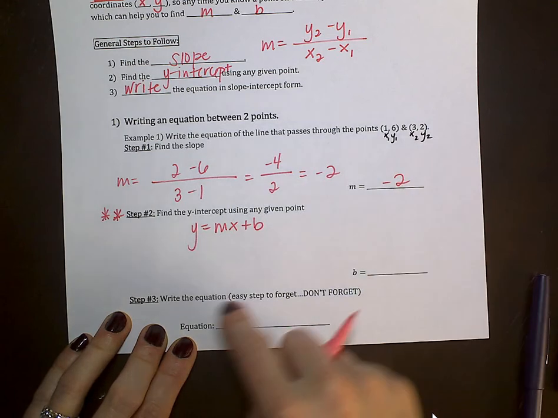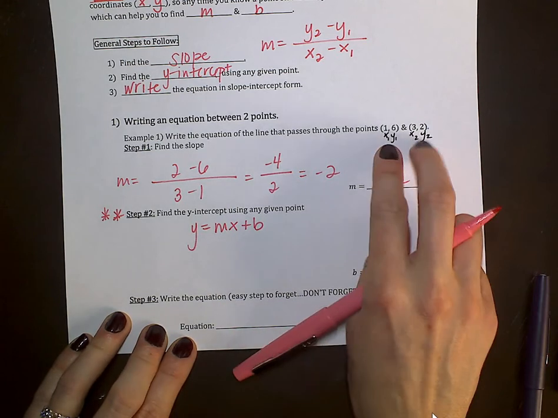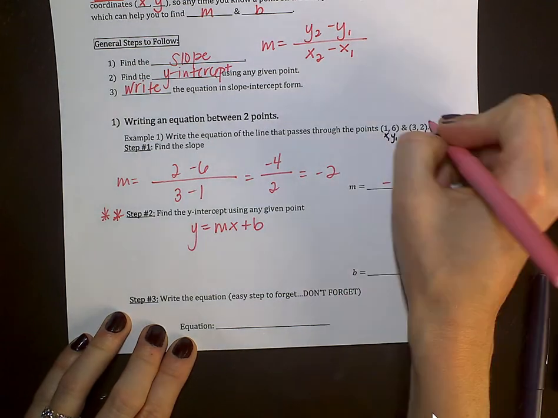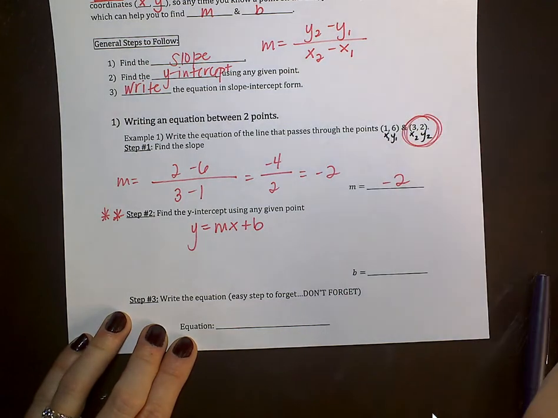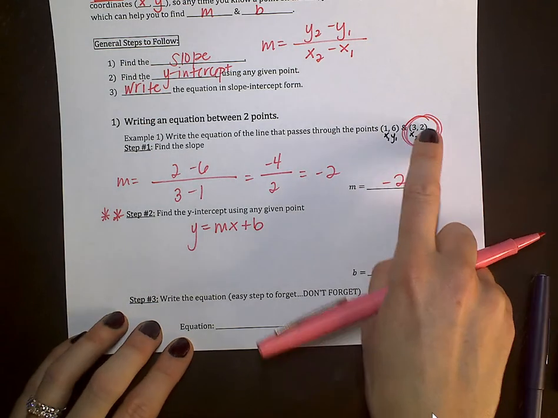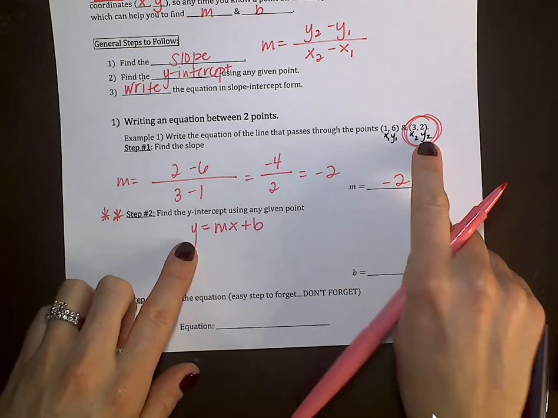So what I'm going to do is I'm just going to pick 1 point. It literally makes no difference which one you use. I'm going to pick 3, 2, maybe just because it's smaller numbers. Literally does not matter. So 3 is the x, 2 is the y. I'm going to plug these numbers in. So here's what I'm going to do. The y value of my point is 2.